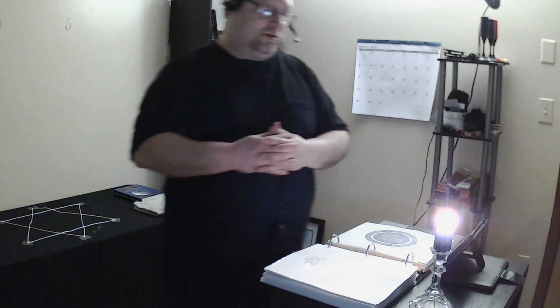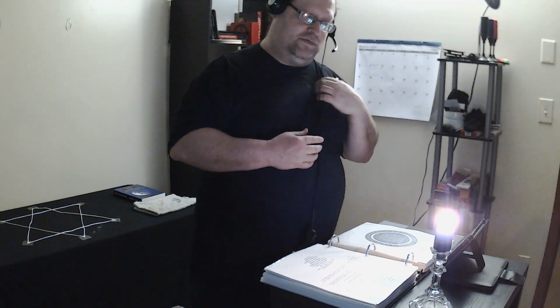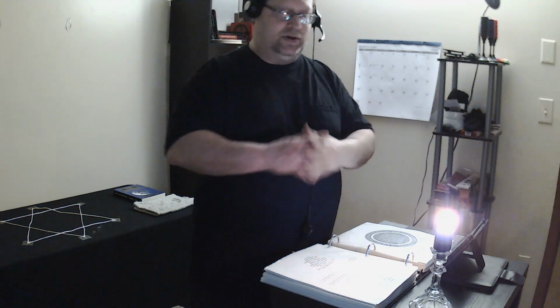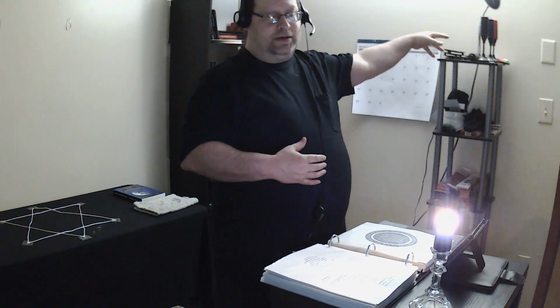And without further ado, I'm just going to go ahead and jump into the ritual. First and foremost, you're going to see a candle here on my altar, a black candle burning. That has no effect on the ritual whatsoever. The candle is simply here to give me a little bit more lighting. It looks like there's a lot of light in here, but really the only thing giving me the light in here is this lamp up on this stand.